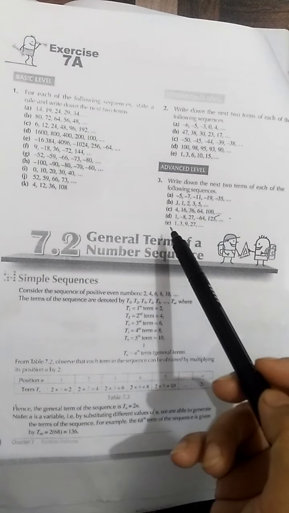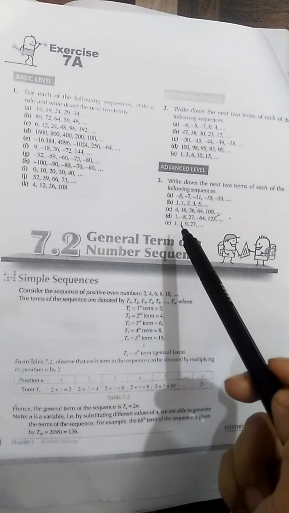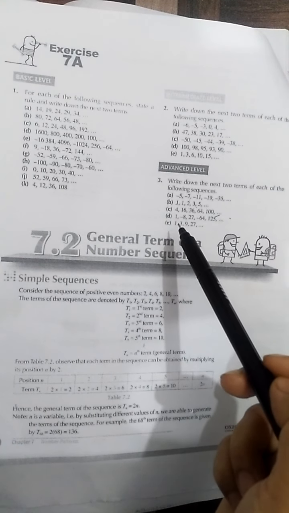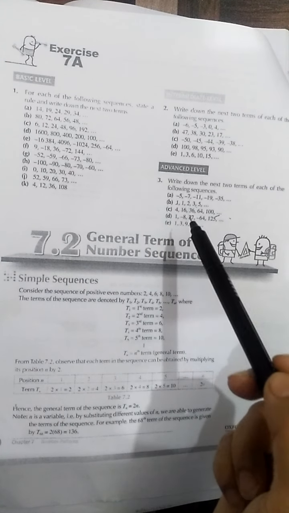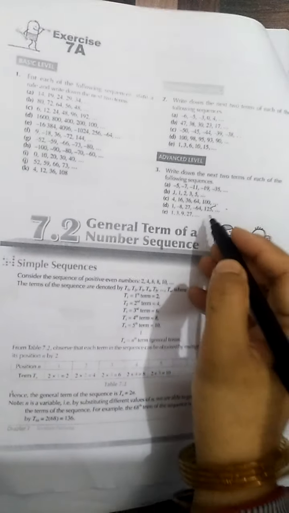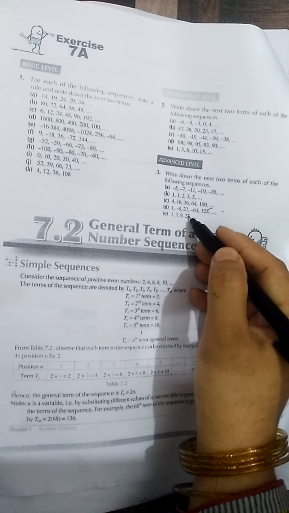In part E, 1, 3, 9, 27. When we multiply each term by 3 we get the next term. 3 multiplied by 3 is 9, 9 multiplied by 3 is 27.